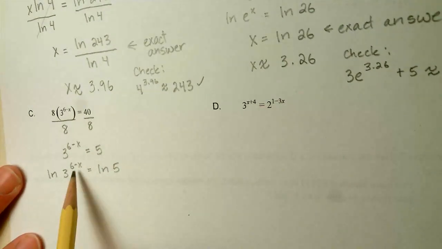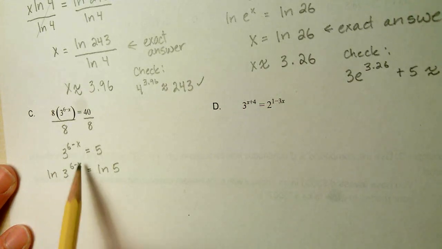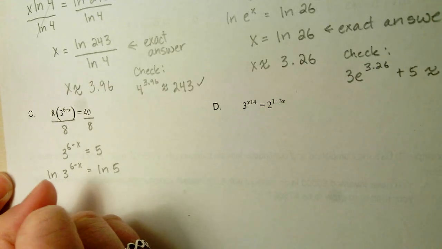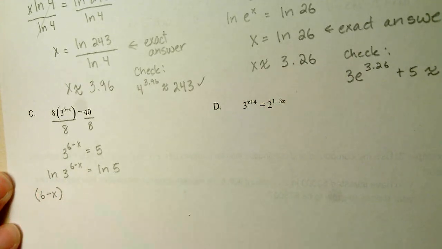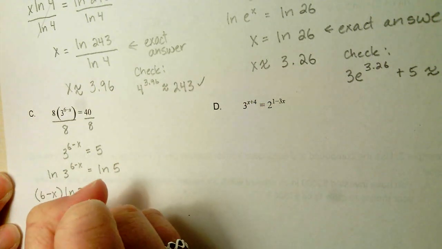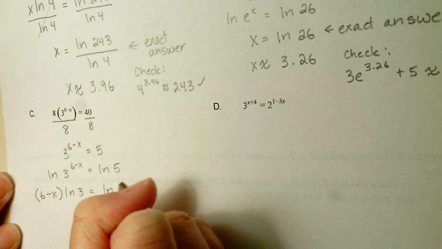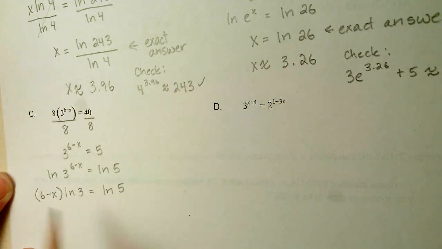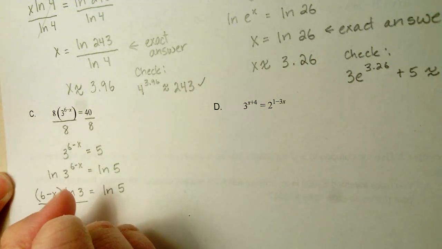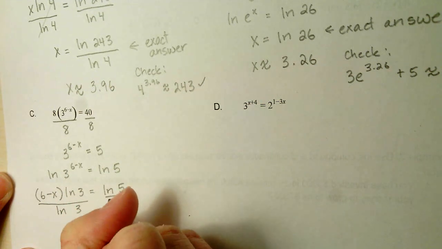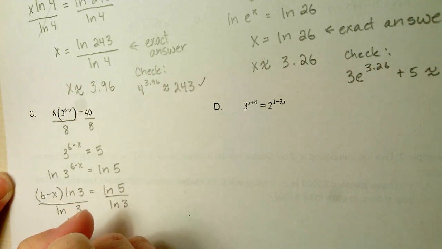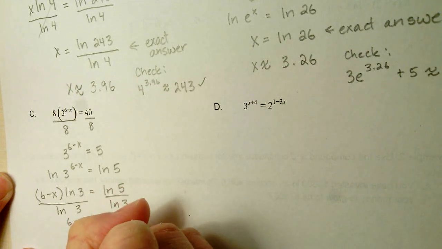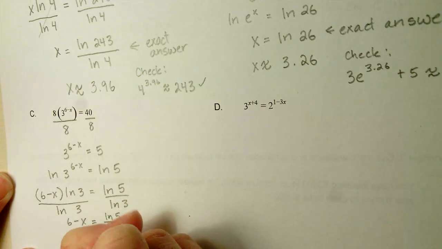And next, this isn't fully simplified because I have an exponent on my argument. So I am moving my exponent to the front. So now my ln of 3 is just a number, it's a constant. So I'm dividing both sides by ln of 3, natural log of 3. And I get 6 minus x is equal to the natural log of 5 over the natural log of 3.